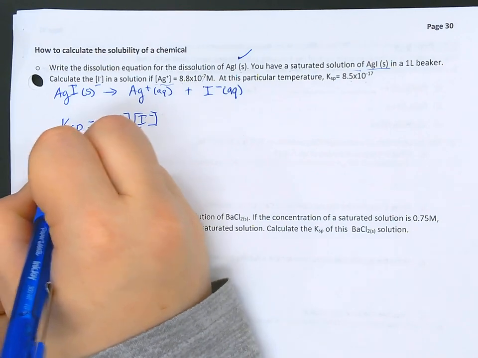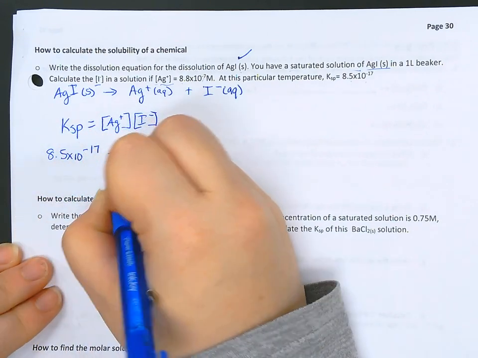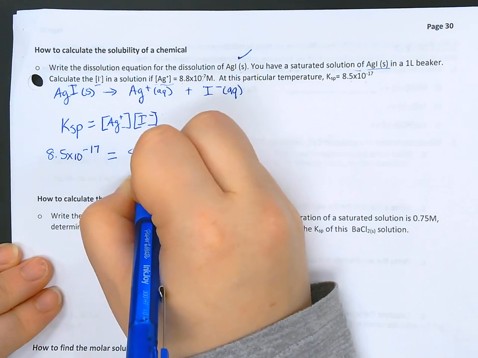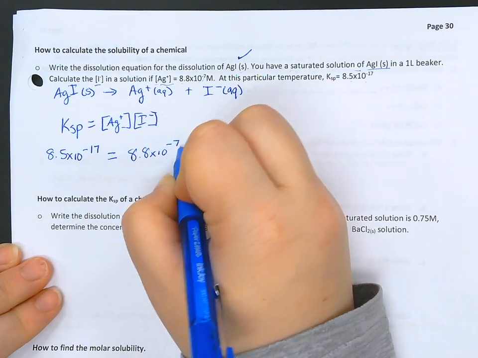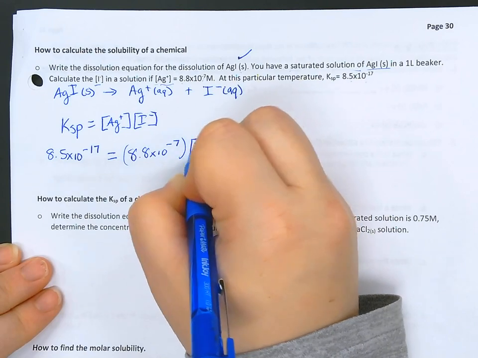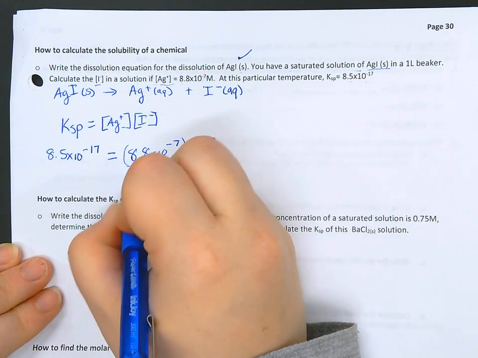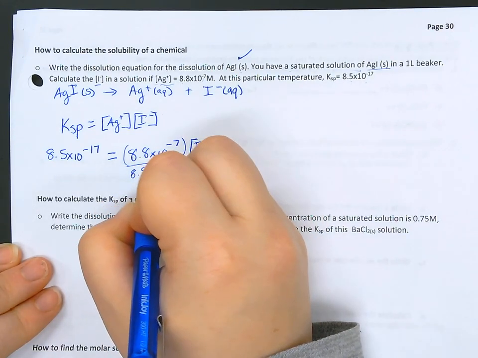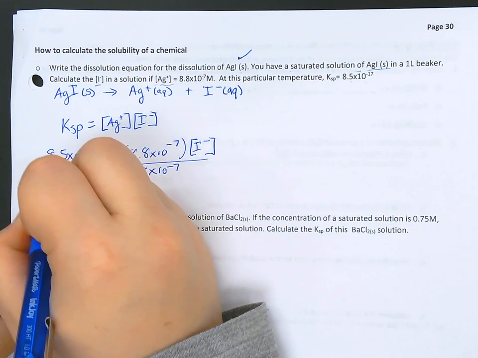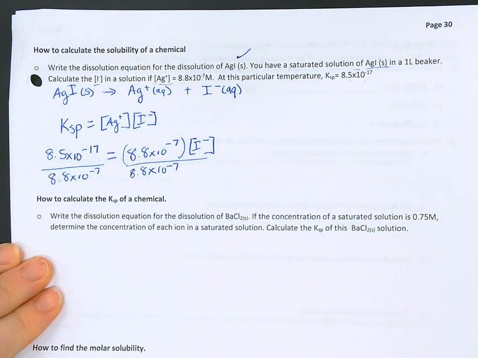And then we can simply plug in the information we have. So we have 8.5 times 10 to the negative 17th equals, our silver is 8.8 times 10 to the negative 7th times our concentration of I minus. So if I want to solve for I, I'm going to divide by 8.8 times 10 to the negative 7th on both sides, and we're going to solve.